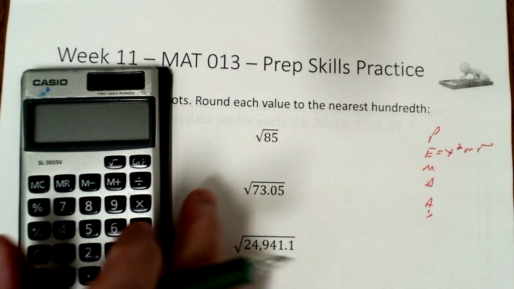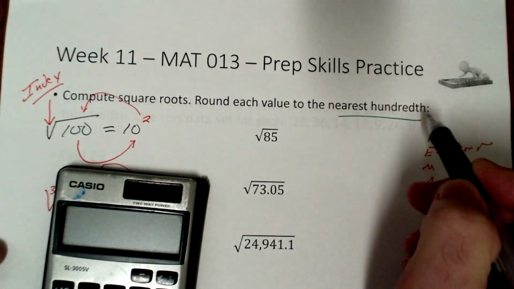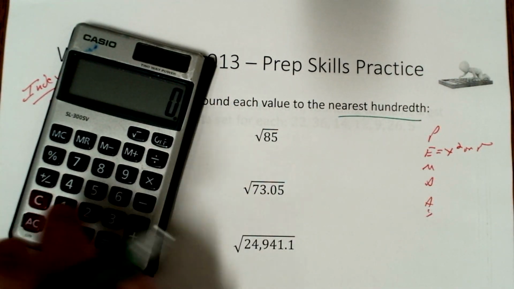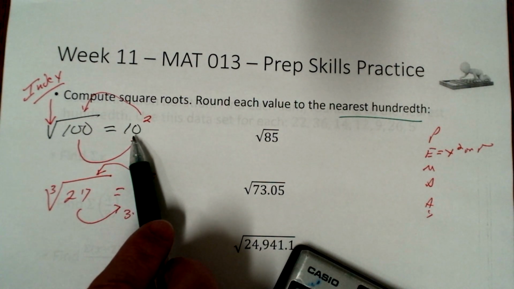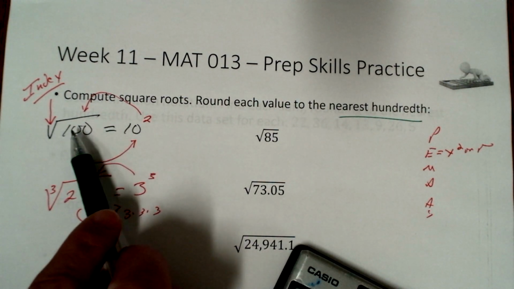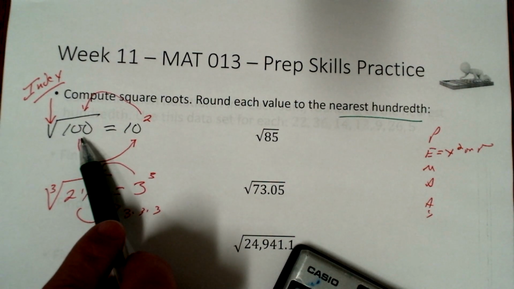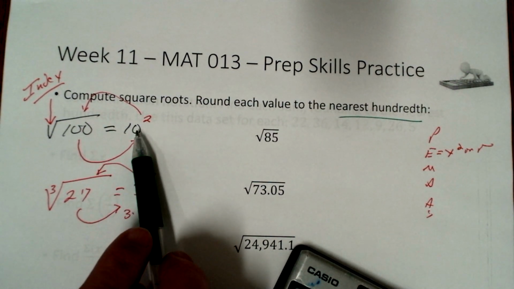So let's do the roots of these, and we're being asked to round these to the nearest hundredth. Okay, most numbers, let me go ahead and talk about this. Most numbers are not what we call perfect squares. 100 is a perfect square. When we do the root of 100, we get 10.